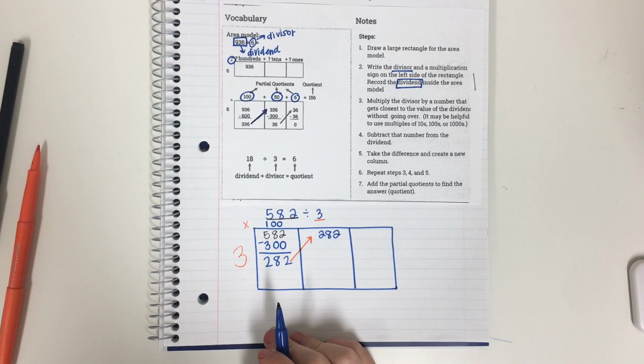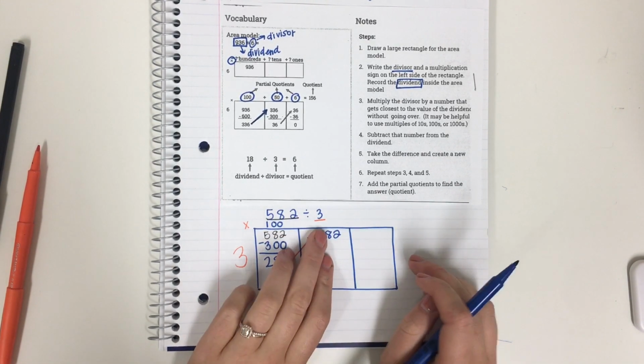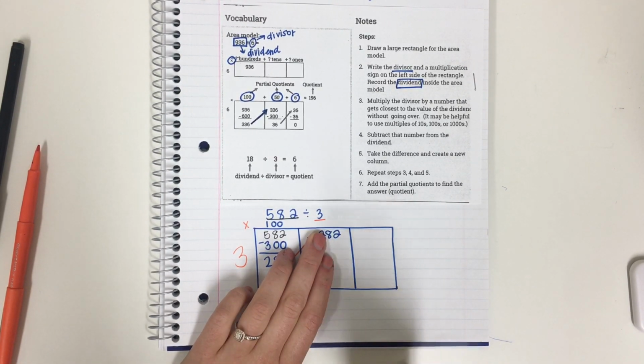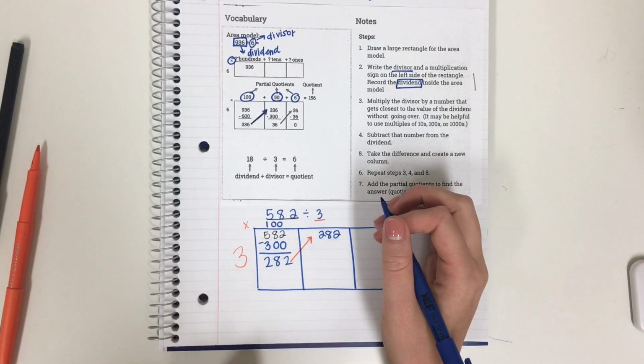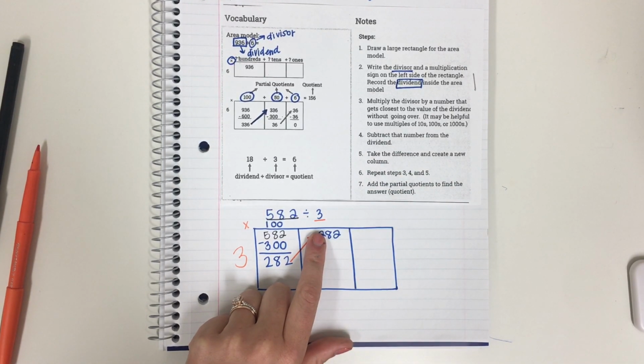How many times can 3 go into 282? Well, let's think. 3 times 100 is 300. That's too high. So let's move to the next place value, because we want to work in tens, right? You want to keep zeros. If you try to do too close to it, it's just going to take too long. So you just kind of want to estimate. So we can't do the hundreds place because 300 would be too much. Okay. What about 82? What could we do?